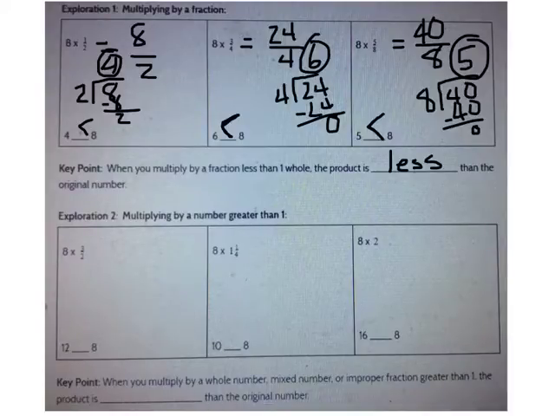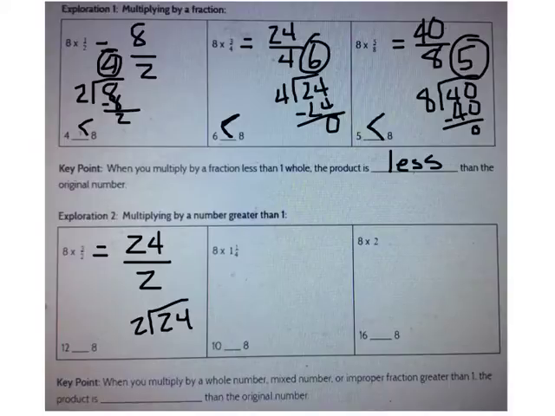What happens when I multiply by an improper fraction or mixed number? Let's try it. 8 times 3 halves. How do I write 8 times 3 halves as an improper fraction? Well, 8 times 3 is 24, and the denominator stays 2. I can divide to change that into a whole number. What's 24 divided by 2? It's 12. 24 divided by 2 is 12. So 8 times 3 halves is 12.